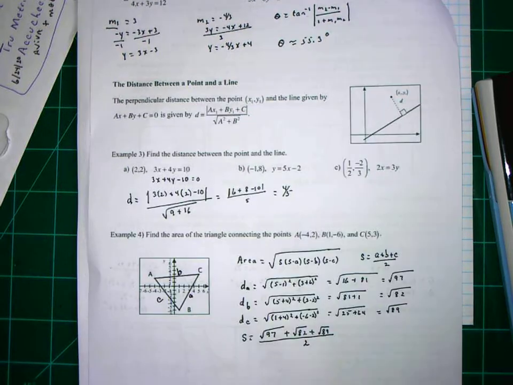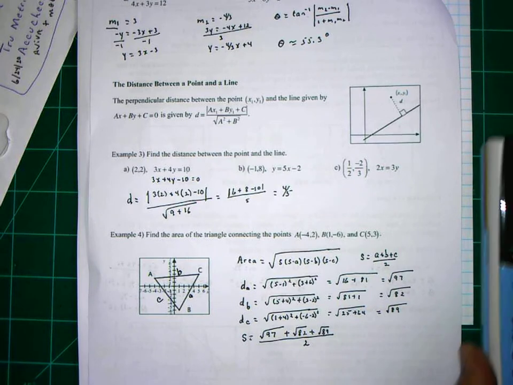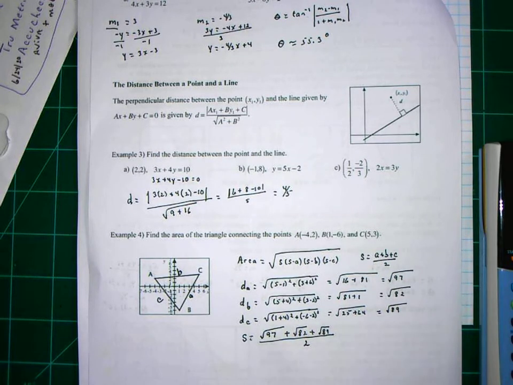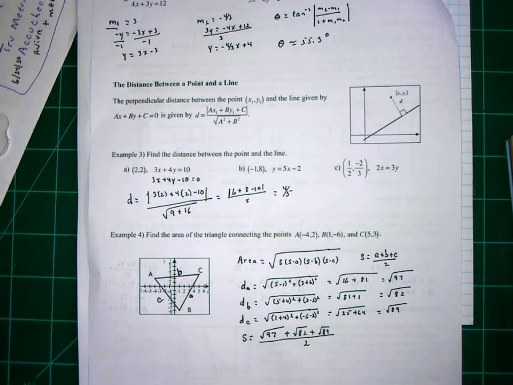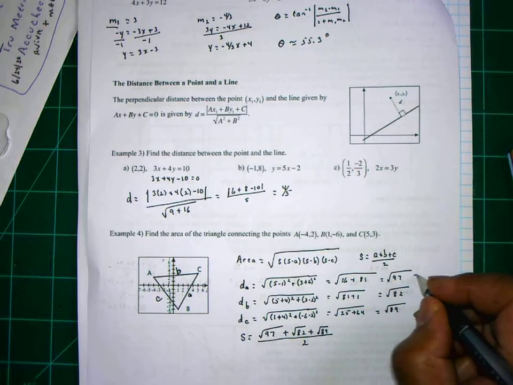So let's take the square root of 97. I'm going to go to 1 decimal place so it doesn't get too unruly. 9.8. Now this is an approximation, so let's write it that way.